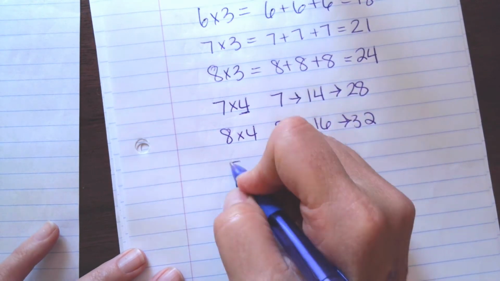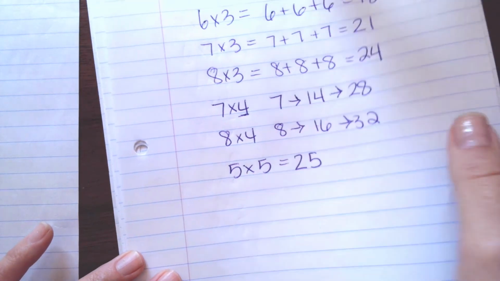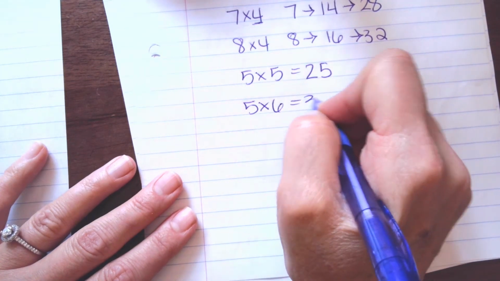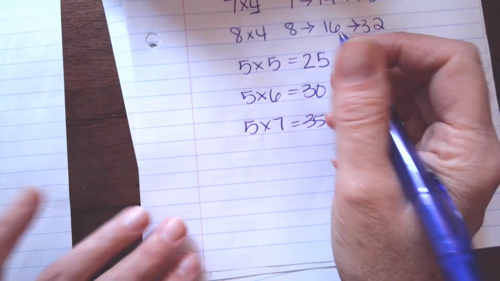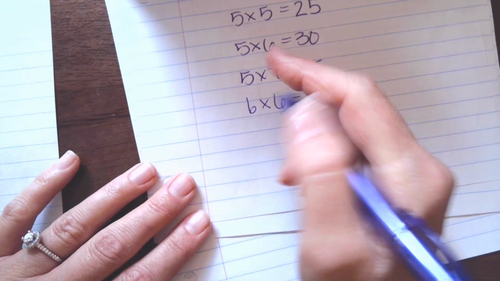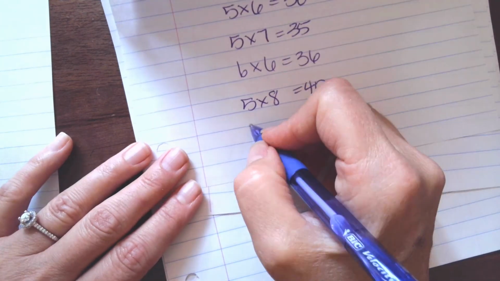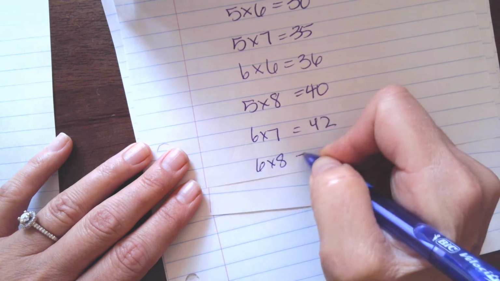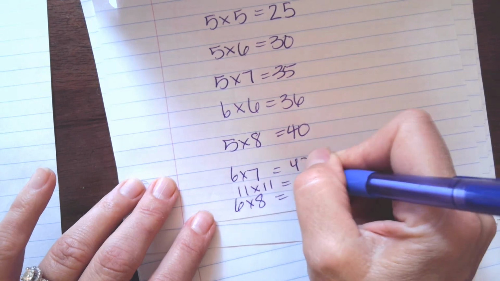All right, 5 times 5 is 25. 5 times 6 is 30. 5 times 7 is 35. 6 times 6 is 36. 5 times 8 is 40. 6 times 7 is 42. 6 times 8 is 48. And 11 times 11 is 121.